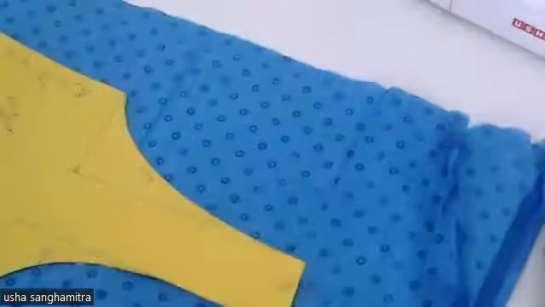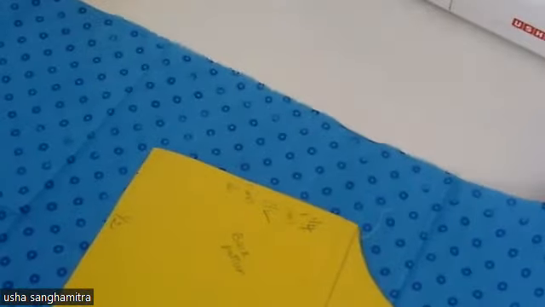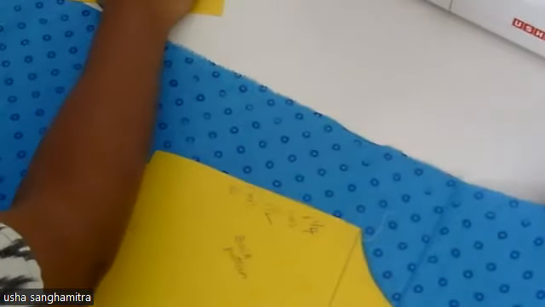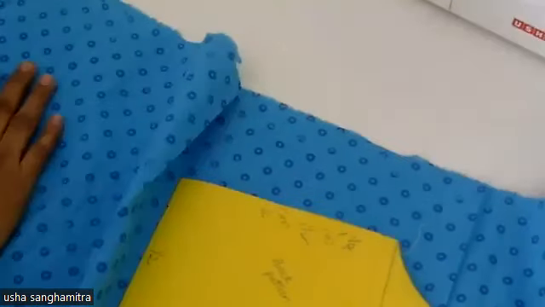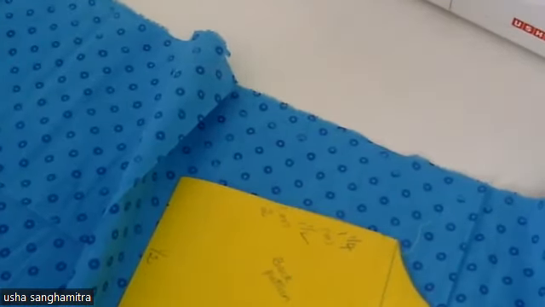First take the back pattern. Ma'am, I have the material, full while. No, that one only I have now.